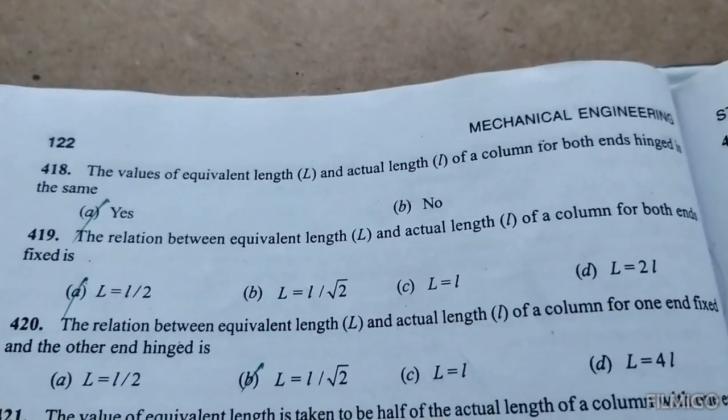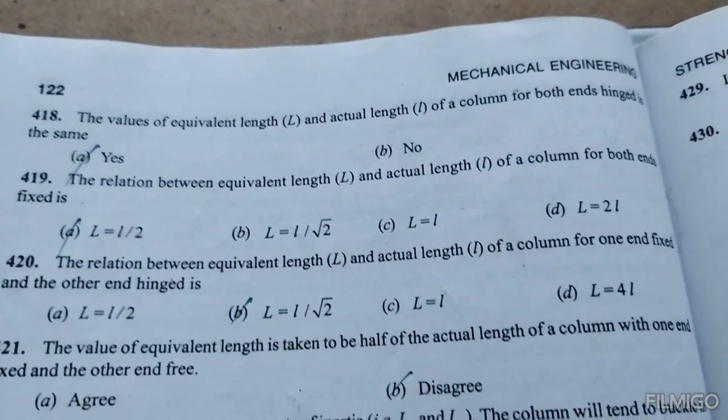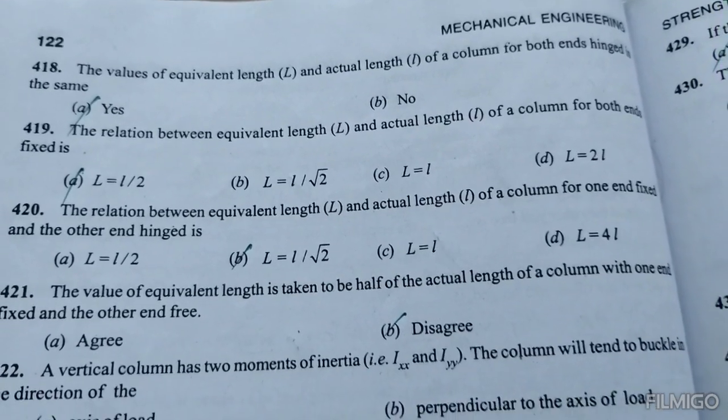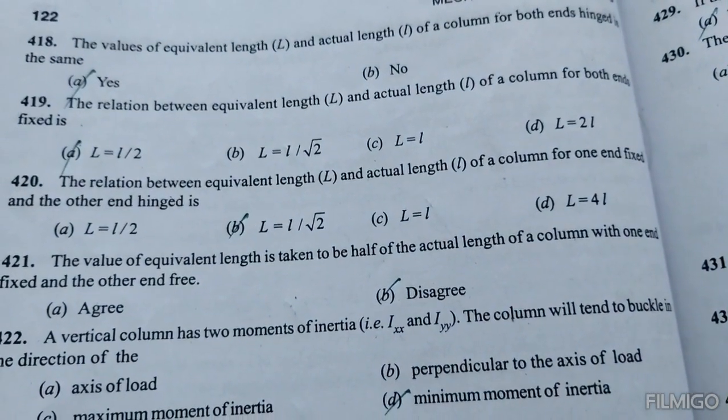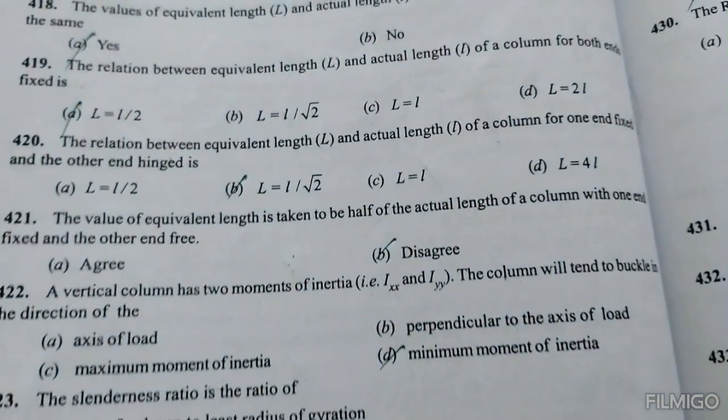The ratio of equivalent length to actual length for a column with both ends hinged is 1. The relation between equivalent length and actual length for a column with both ends fixed is equivalent length equals L by 2. The relation between equivalent length and actual length for a column with one end fixed and the other end hinged is equivalent length equals L by root 2.